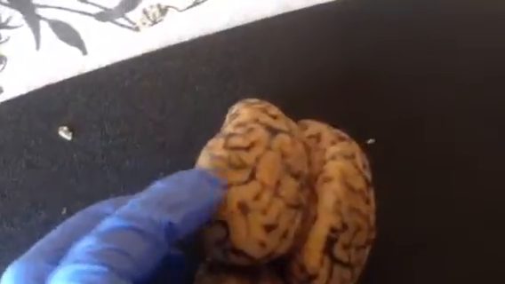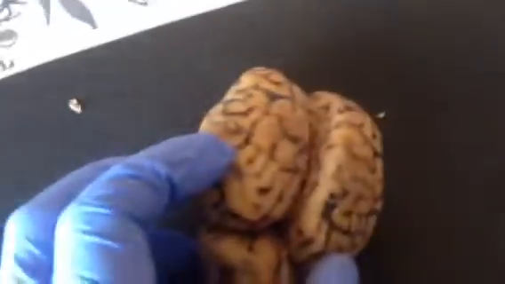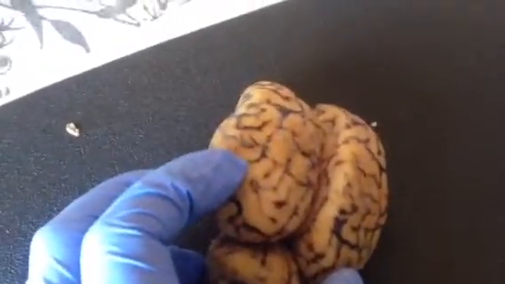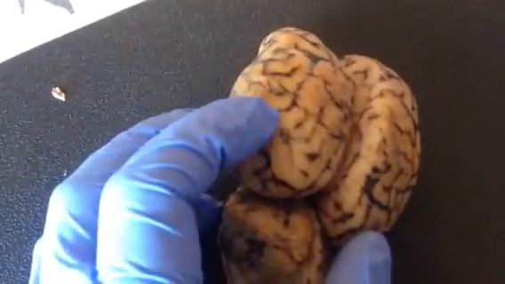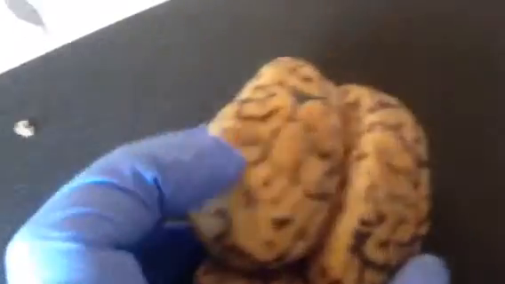The gyrus is the ridge part of the brain, like the dark part that we see. And the sulcus, the gyrus is the bubbly part, the cream or kind of tan color. The sulcus is the grooves, the dark brownish color.